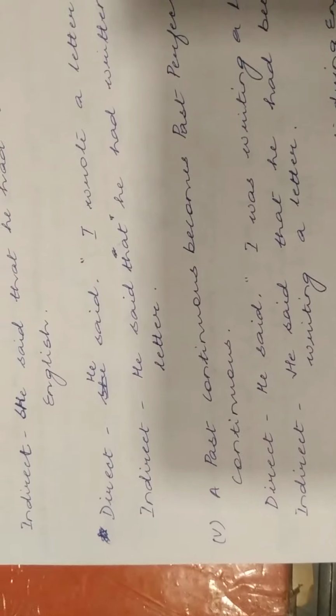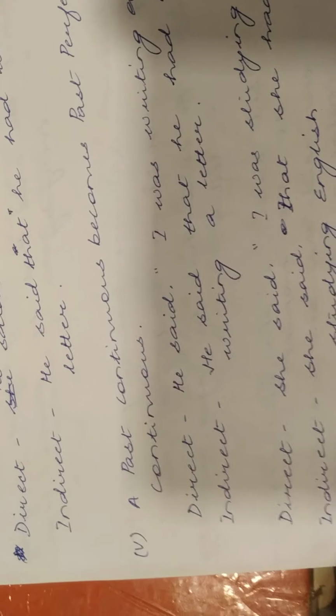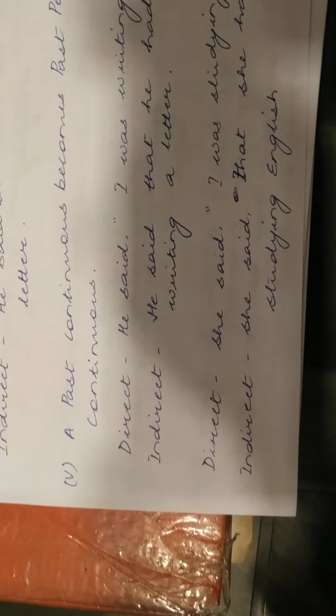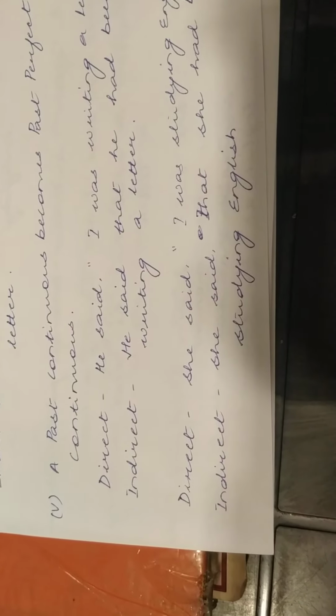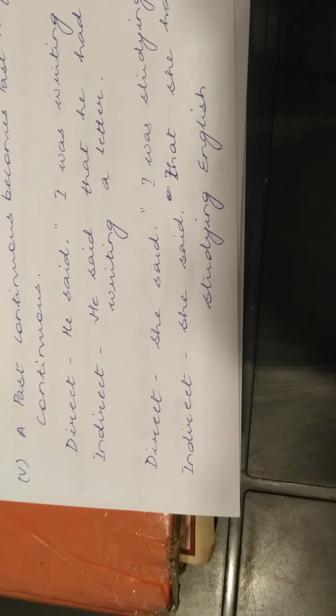The next part is past continuous tense, which becomes past perfect continuous. Direct part of the sentence: he said, "I was writing a letter." In indirect, he said that he had been writing a letter. The next example of the same, past continuous becoming past perfect continuous: she said, "I was studying English." In indirect form, she said that she had been studying English.